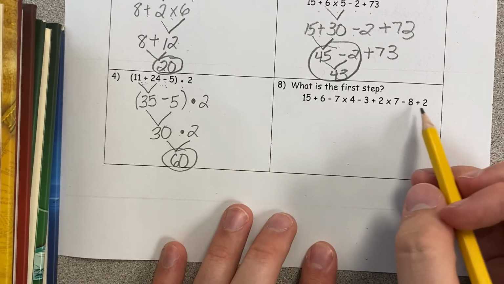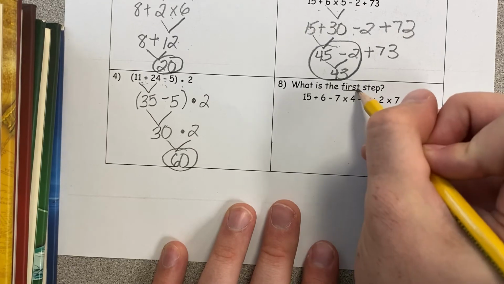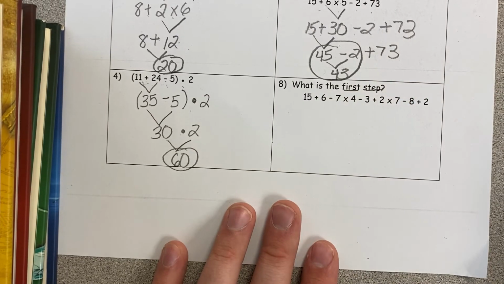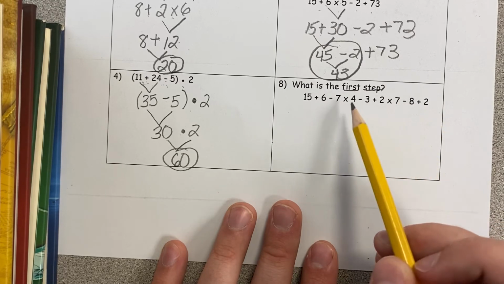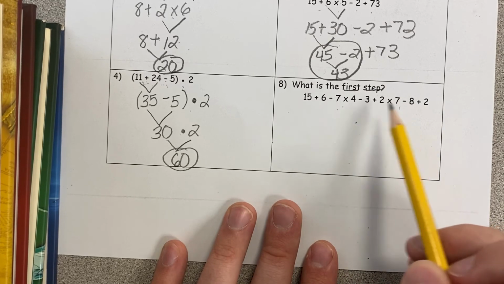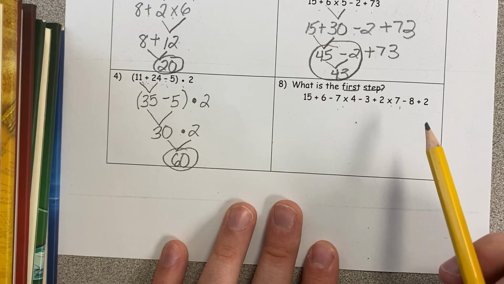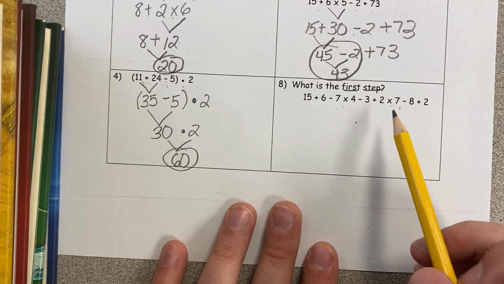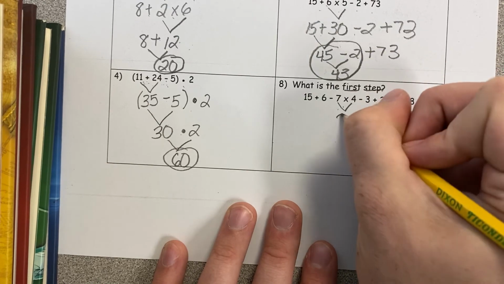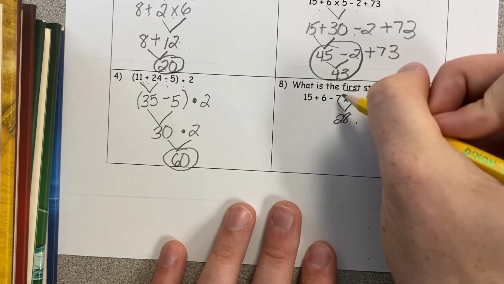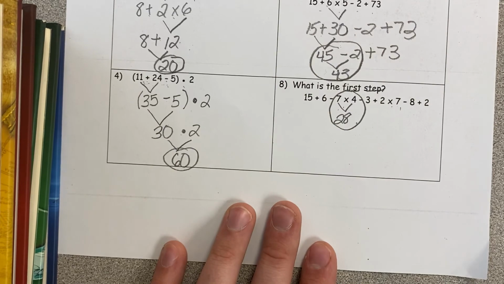Now this looks like a big confusing one, right? But we only have to identify the first step, which is super easy. So when I look through, I notice that we have a bunch of addition and subtractions and 2 multiplications. So what I need to do is I need to see which one would come first. So I would read it from left to right, which means this 7 times 4 would come first, and it would give me 28. And so I would circle it.